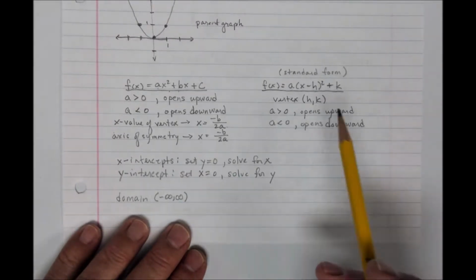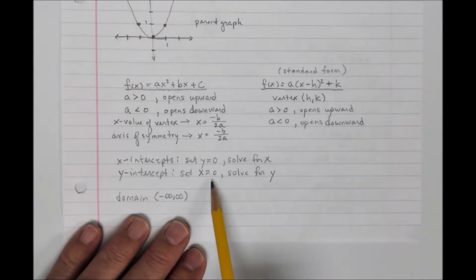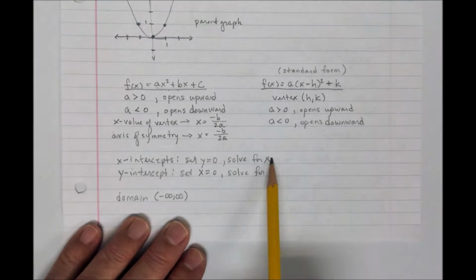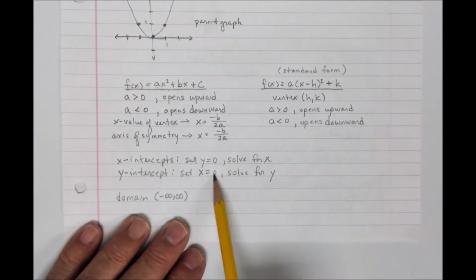And of course, that's important when you're trying to find maximum values and minimum values, because they occur at the vertex there. Also, to find the x and y intercepts, and I don't know if he's going to ask you to find the x and y intercepts, there's a number of problems where they do ask for the x-intercepts. So to find the x-intercepts, you set y equal to 0, you solve for x. To find the y-intercept, and there will be no more than one y-intercept, you set x equal to 0 and you solve for y.